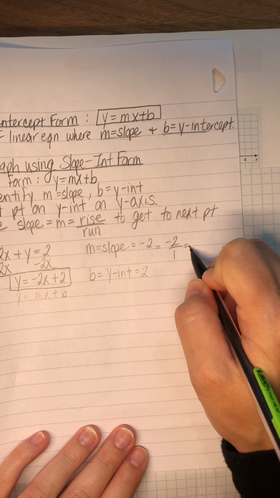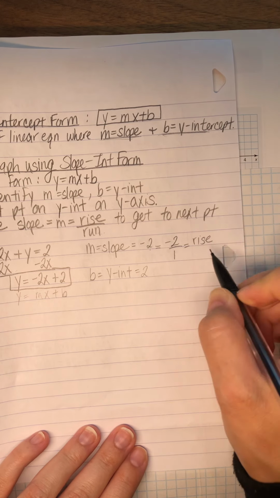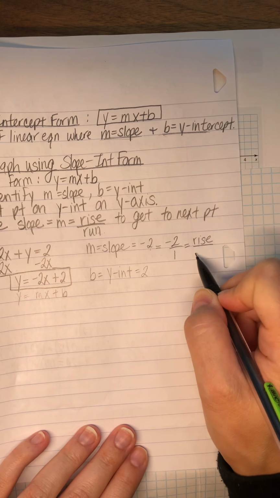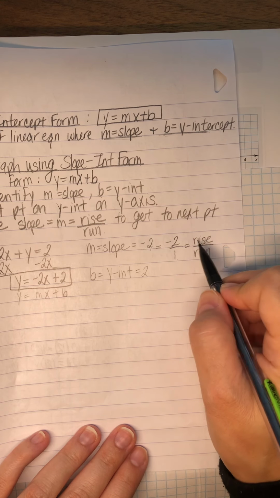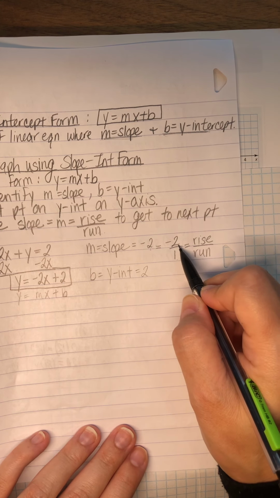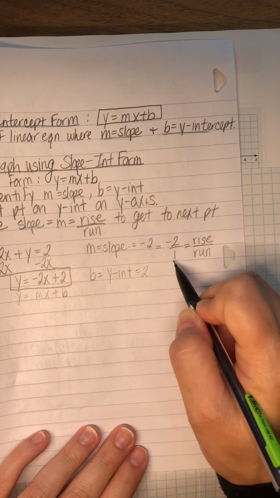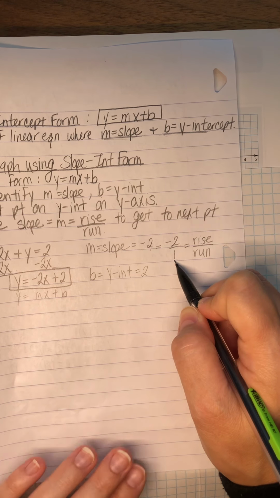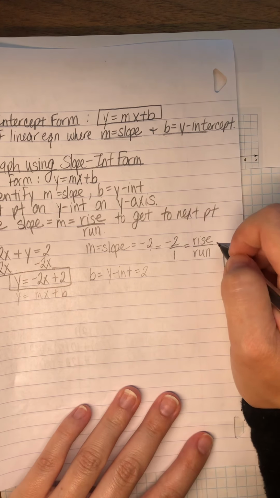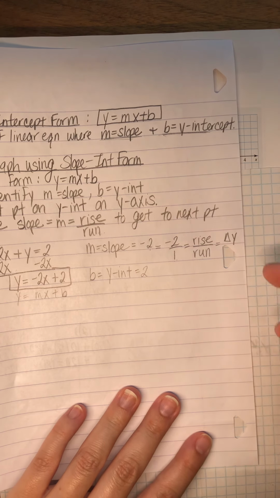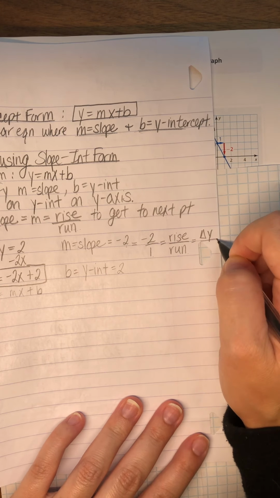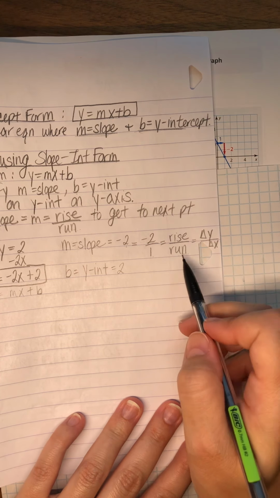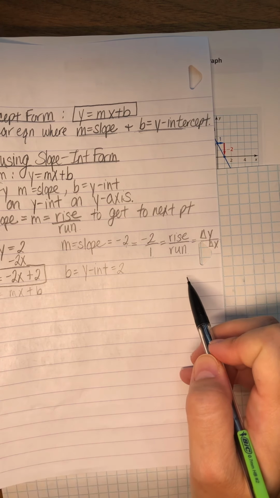Now I know that the rise is going to be the negative 2 and the run is going to be the positive 1. Because my rise is negative, I'm going to go down, and because my run is positive, I'm going to go to the right. Remember that the rise stands for the change in y, so that's why we're going up and down, and the run stands for the change in x, so that's why we're going left and right.